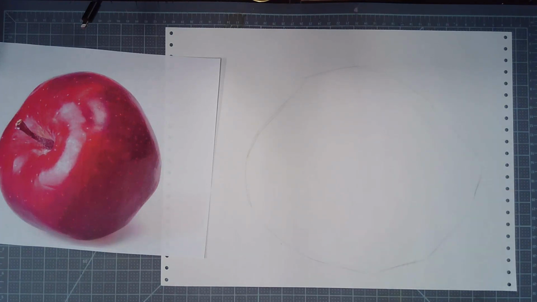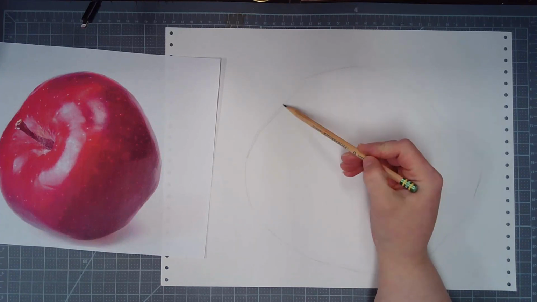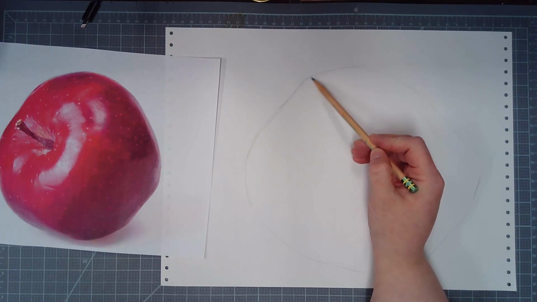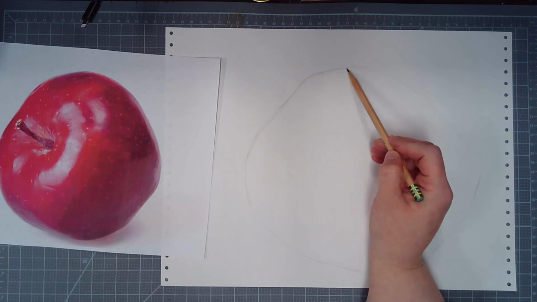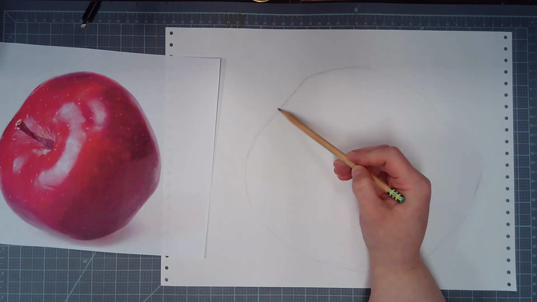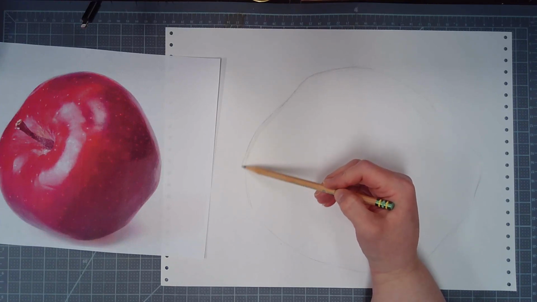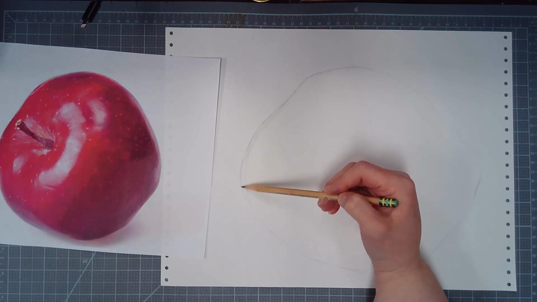So once I have this, then I'm going to start connecting these pieces a little bit more and refining it. So again, I am adding some lines to this that are going to start darkening the form. I'm going to try to pay attention to some movement on that outside contour.